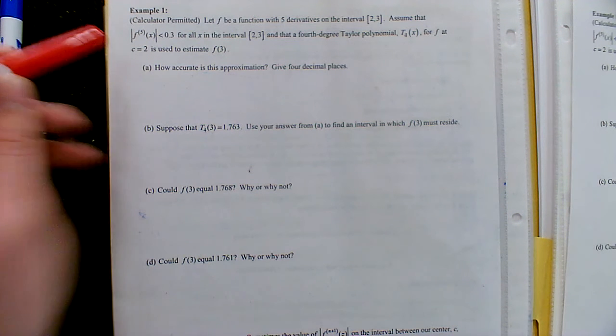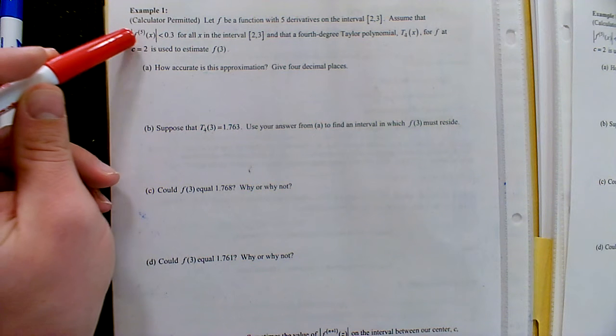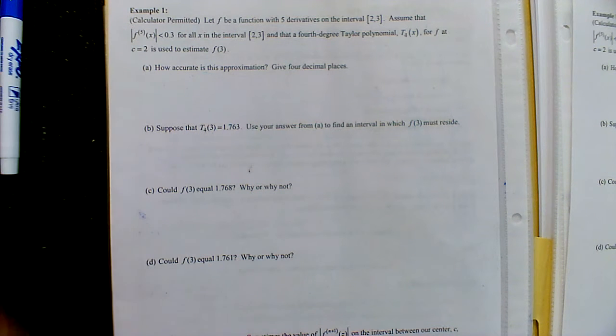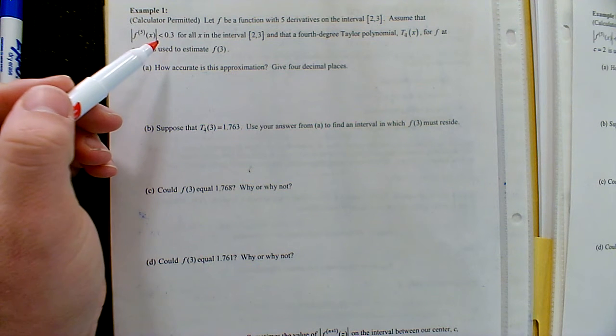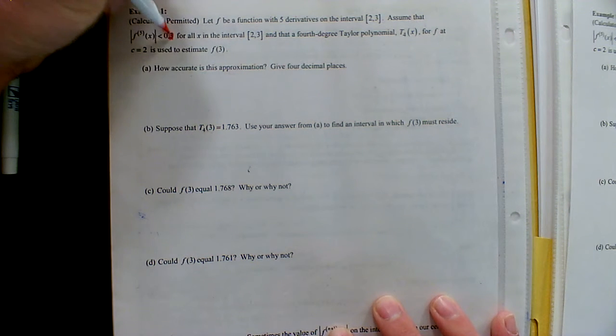Assume that this fifth derivative, so this is that n plus 1 derivative that we were talking about yesterday. So this fifth derivative, and in your paper, do you have 0.2 or 0.3 there? 0.3. Okay, for this example, the work I have, we're actually going to use 0.2.